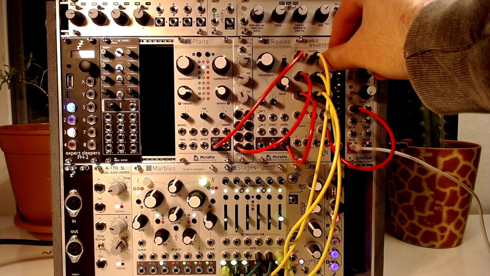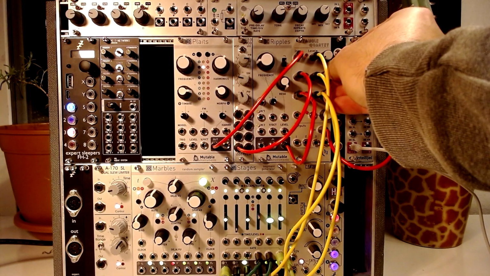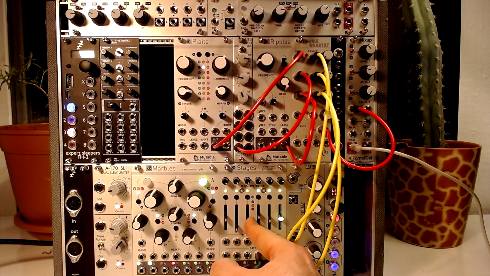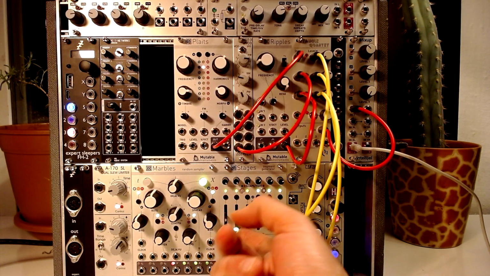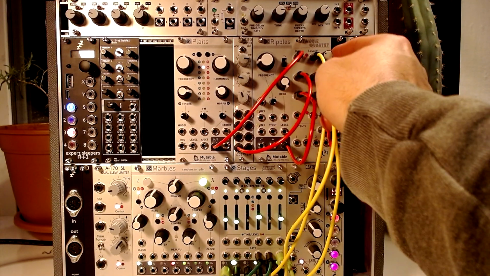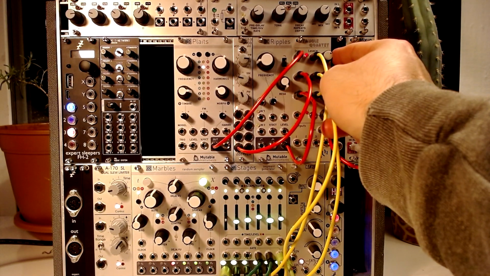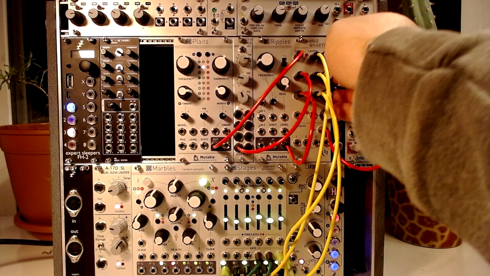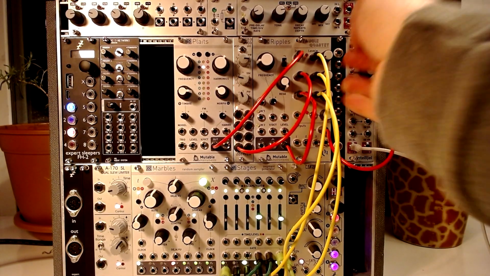We've got the snare. And we've got a little metallic percussion. But they're all totally unsynced. So how do we get them in sync?